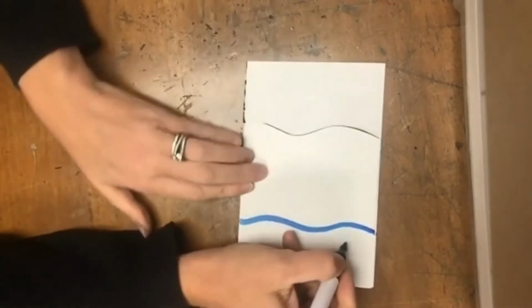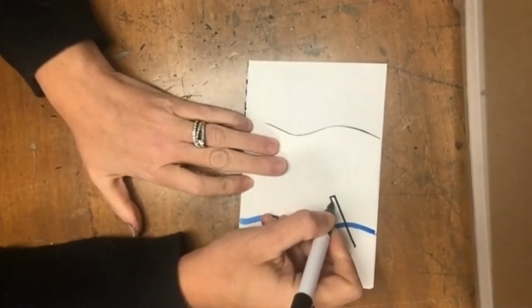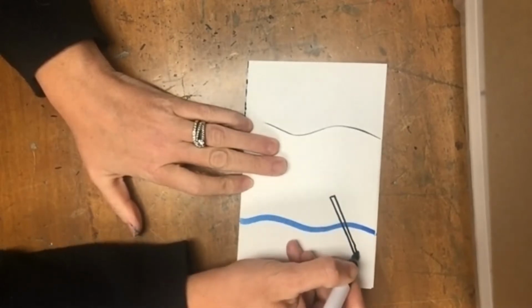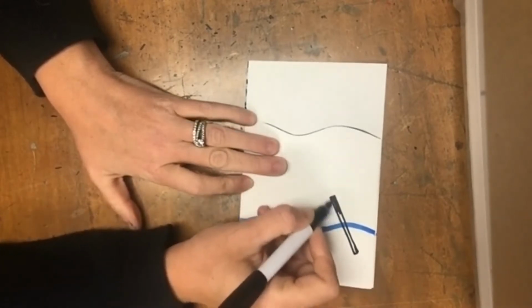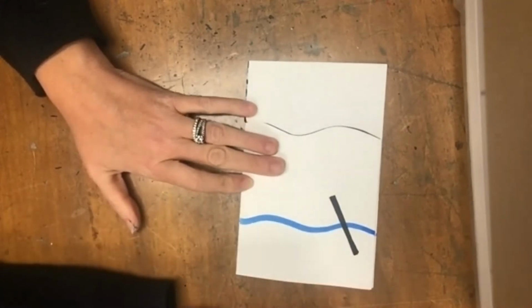Okay, I'm going to show you how I did the umbrella. I drew a post first coming up out of the sand like this. So just a rectangle, and I have mine kind of on an angle. You could have yours totally straight, doesn't matter.